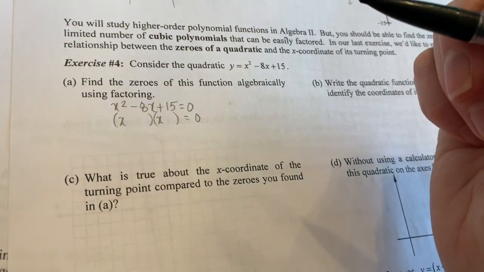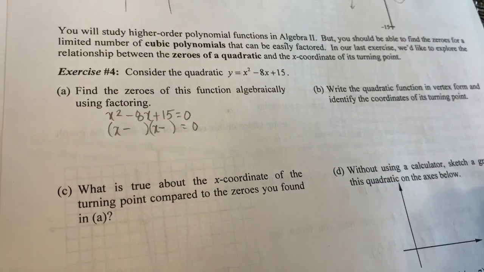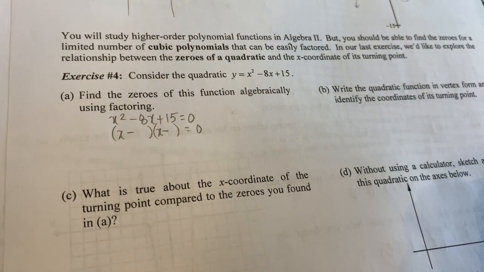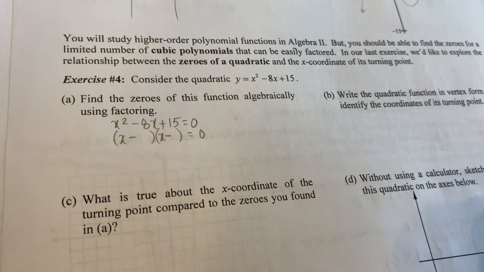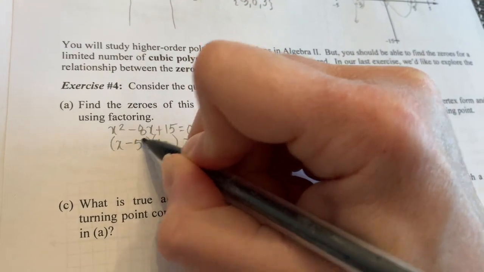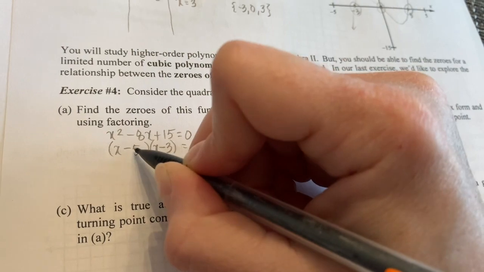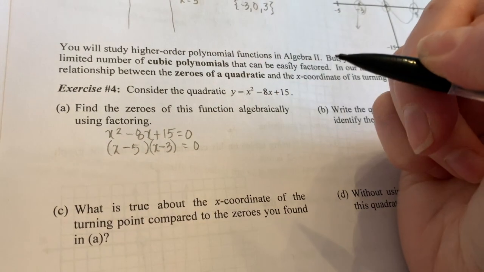My middle term is negative, so that means they're both negatives. So what two numbers multiply together to 15 and add up to 8, or in this case, negative 8? This is going to be negative 5 and negative 3. Negative 5 times negative 3 is 15. Negative 5 plus negative 3 is negative 8.